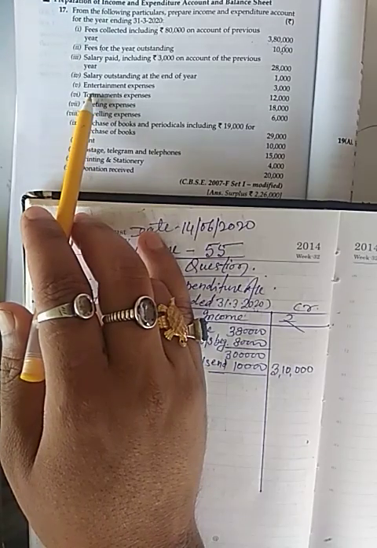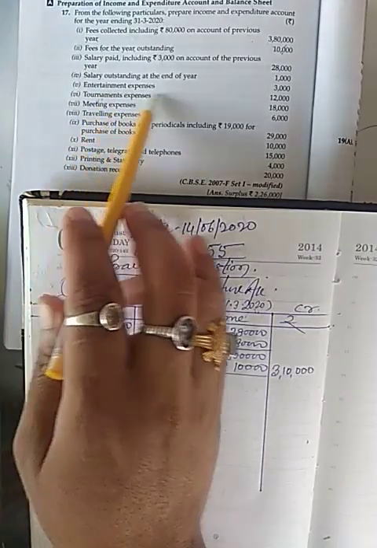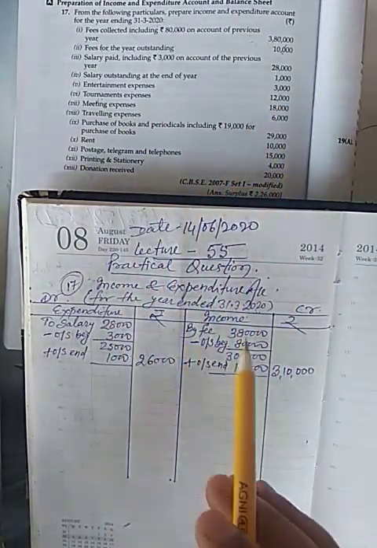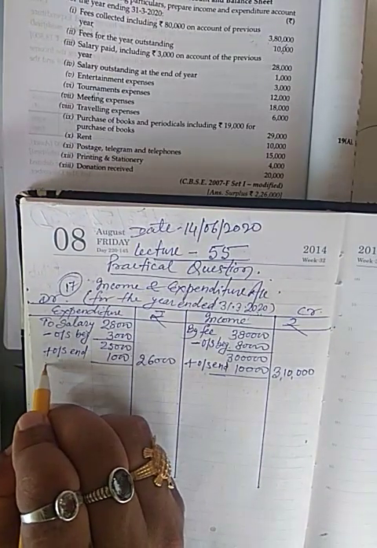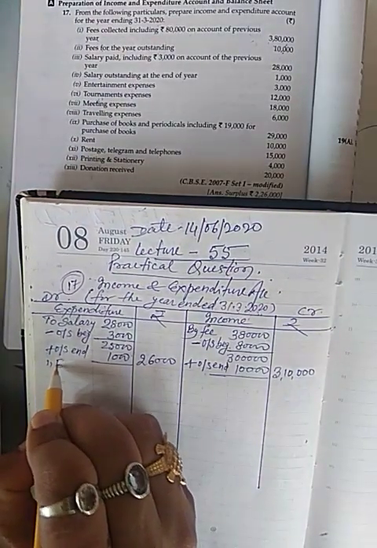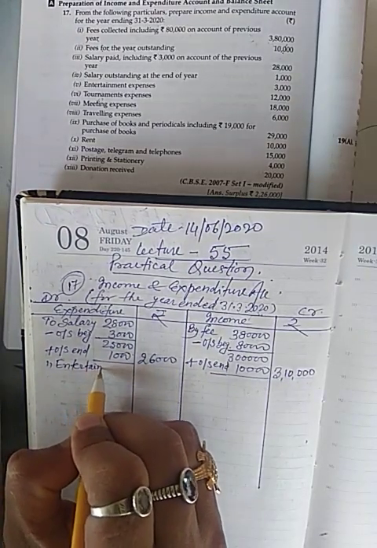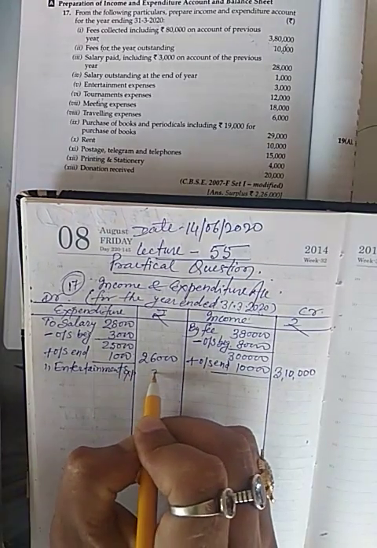First is given entertainment expenses rupees 3,000. Now I will write entertainment expenses. It will be our expense. Entertainment expenses 3,000.